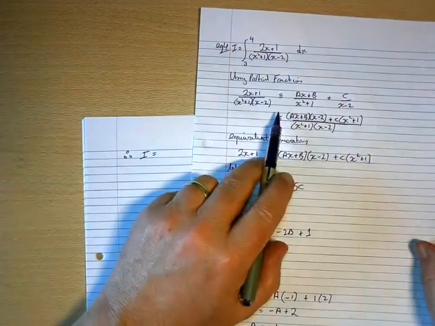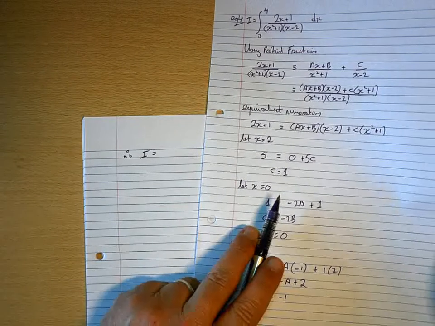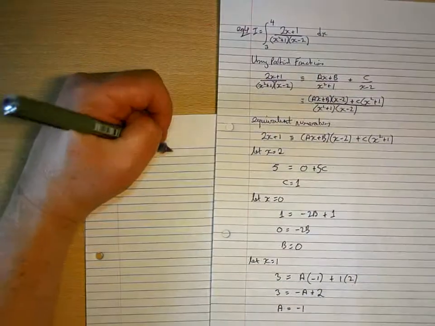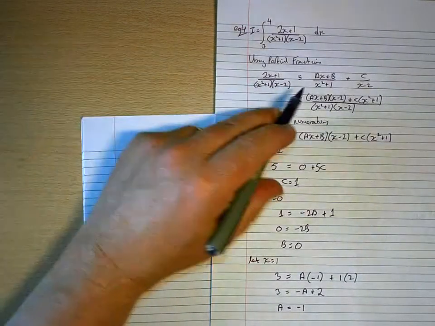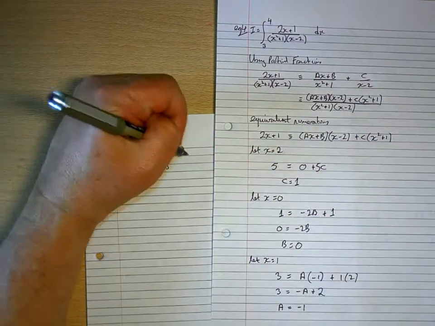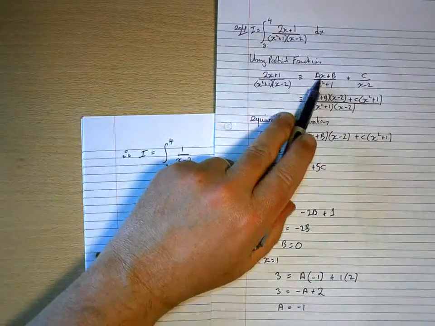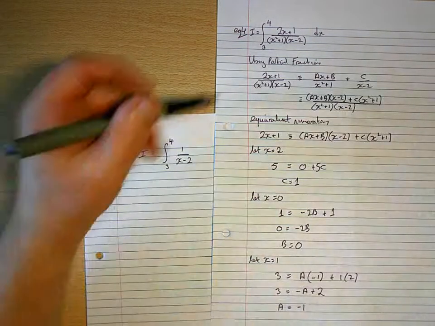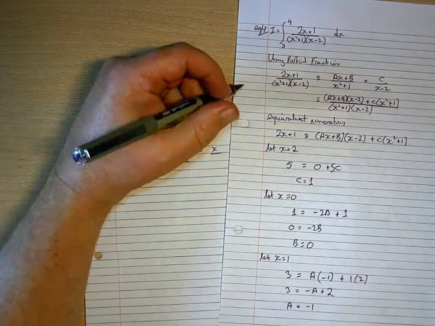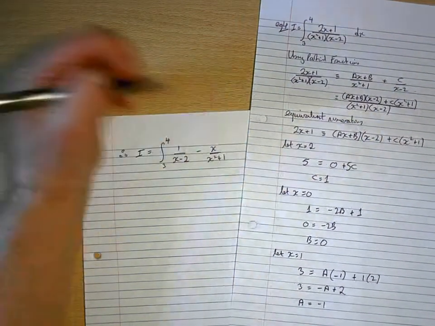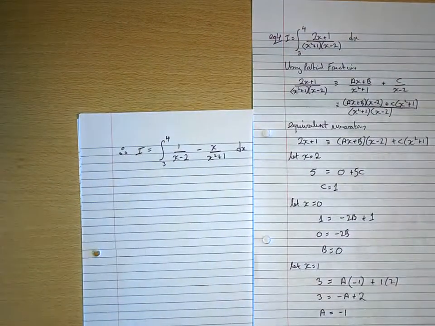now becomes ax plus b. Well, a is negative, c is positive, so I'll write the c fraction first. So it'll be the integral between 3 and 4 of c, which is 1 over x minus 2, plus ax, so it's minus x, the b term is 0, over x squared plus 1 dx.